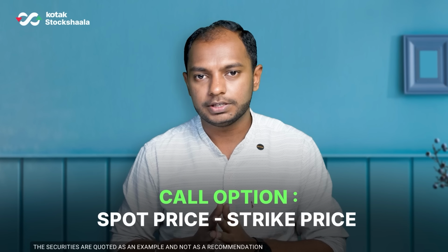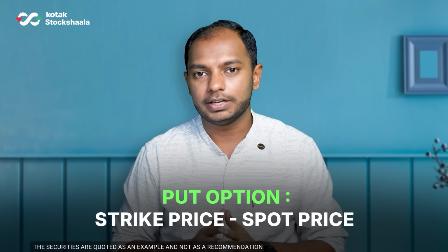In this case, we assumed that the spot price is constant so that you can understand the example better. But in the real markets, the spot price is never constant and it keeps moving up and down. But irrespective, it will always stick to the formula of IV, which is spot price minus strike price for a call option and strike price minus spot price for a put option. And theta value will always start decreasing as and when it approaches expiry.